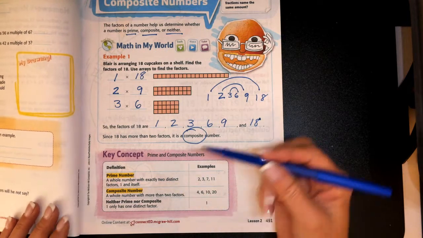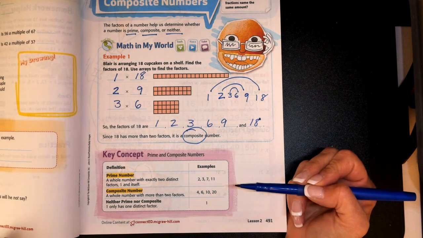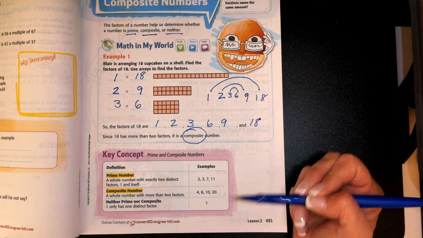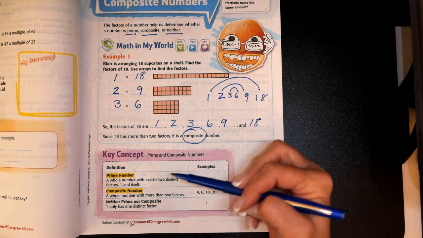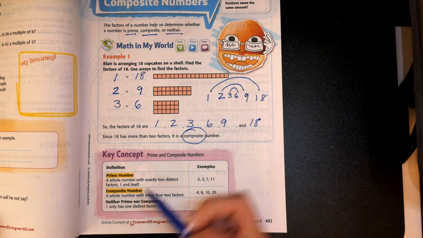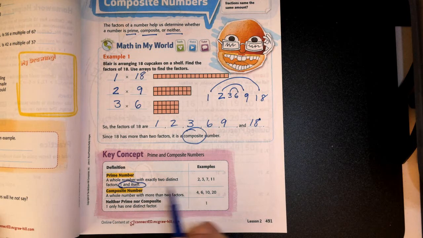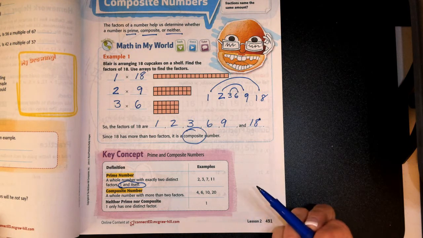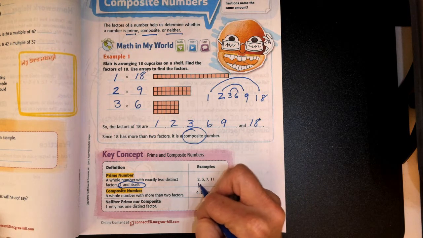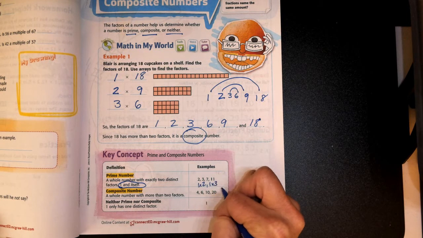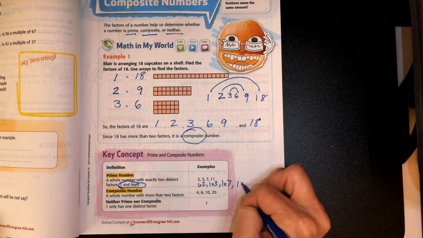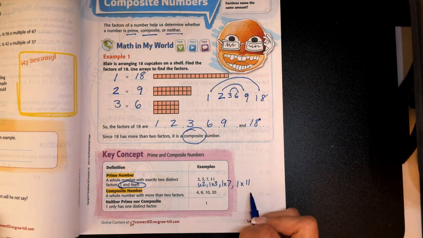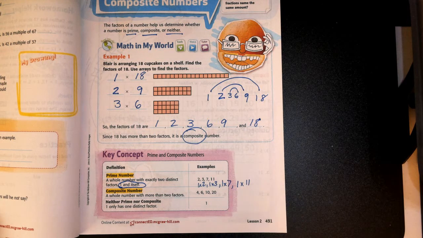Now we have to be sure that we're clear on our definitions of what these words mean when we go to use them in our math vocabulary and when you're talking with your group members and with your teachers. You want to use the term prime number, which means that there's only one way to get that number. Like the number 2, the number 3, the number 7, the number 11. We can only do 1 times 2 or 1 times 3. There's no other way to get those numbers except for 1 times that number.